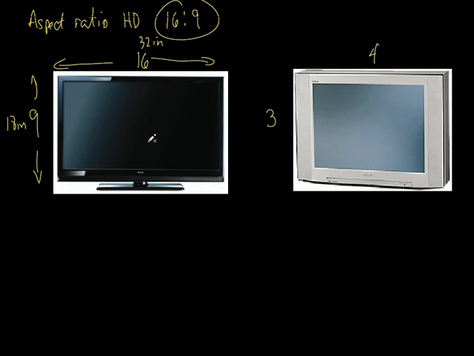Same thing with computer screens. Computer screens are the same way. A lot of computer screens now are widescreen as opposed to 4 by 3 format. Okay? I just thought I'd throw that in there because that's a little bit interesting. Stuff that you see all the time.